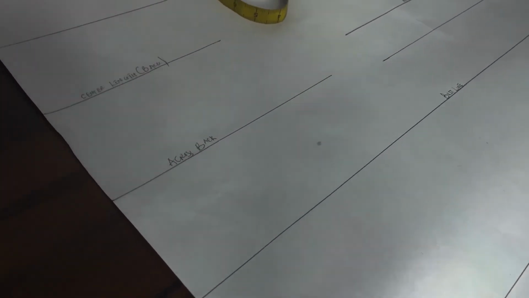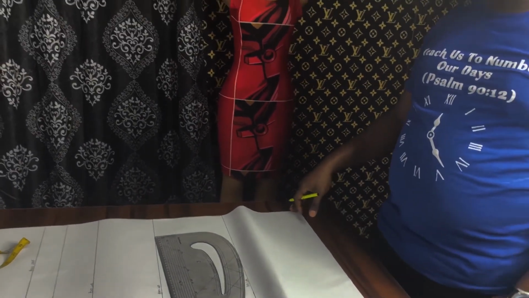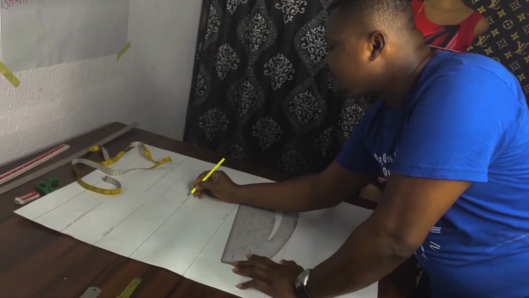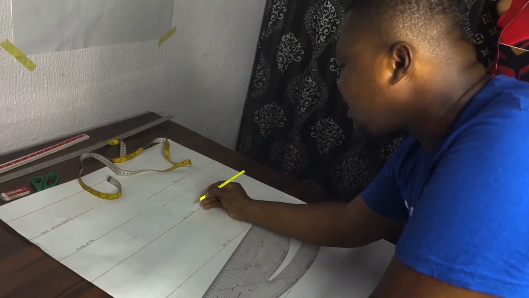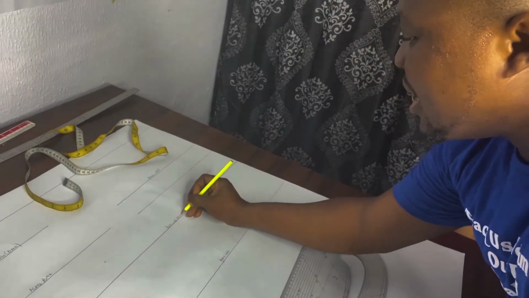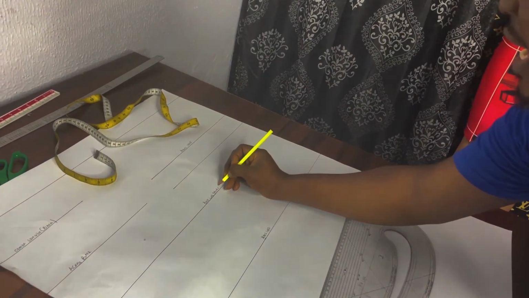All right, so one thing we have to do again is impute our measurements. For the bust we have 34 inches as our bust measurement. We are going to divide 34 by 4, and that will give us 8.5.